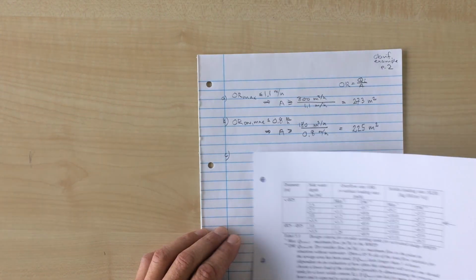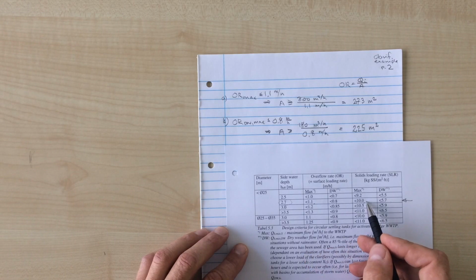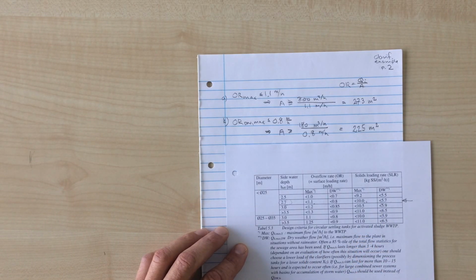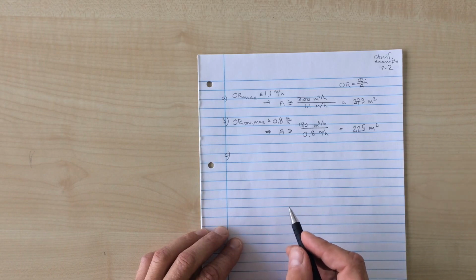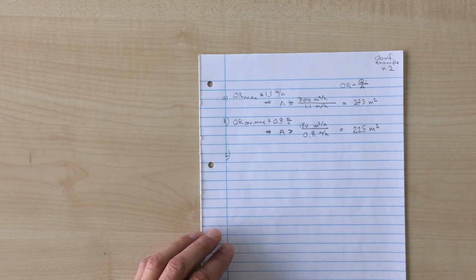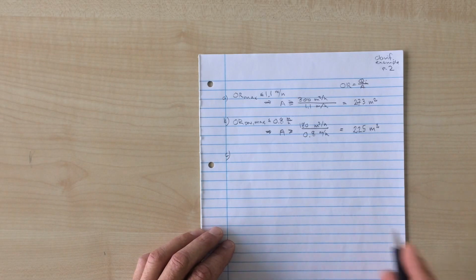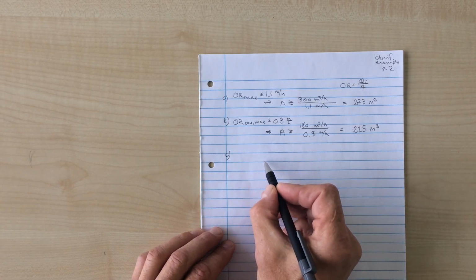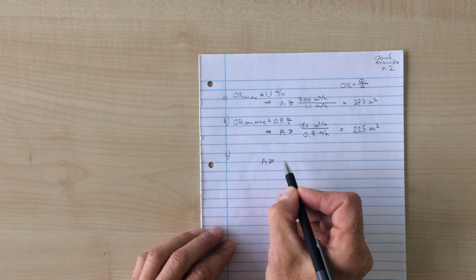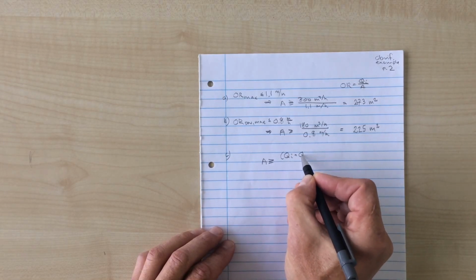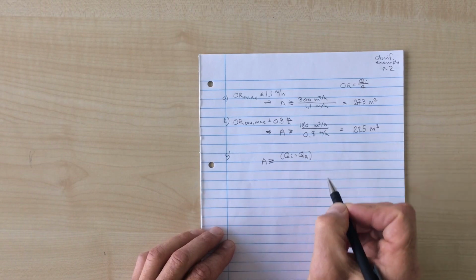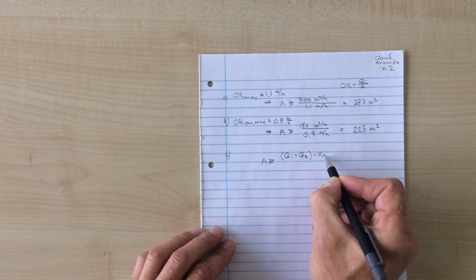Third criteria, according to my table here, is the solids loading rate maximum in the storm situation of 10 kilograms of suspended solids per square meter per hour. The solids loading rate is equal to the total flow to the clarifier divided by the area. So that gives me an area requirement which has to be bigger than the total flow, that's the inlet flow plus the return sludge flow, times the return sludge concentration.